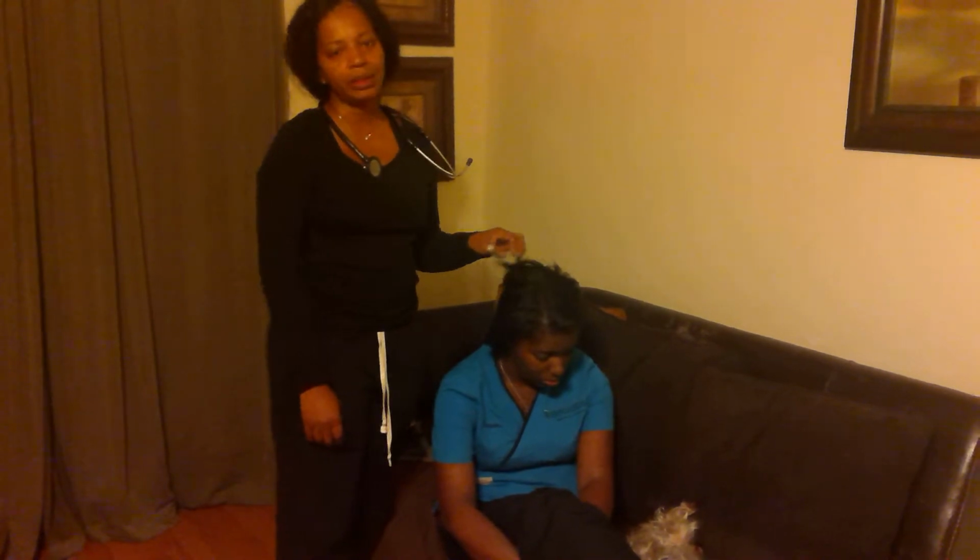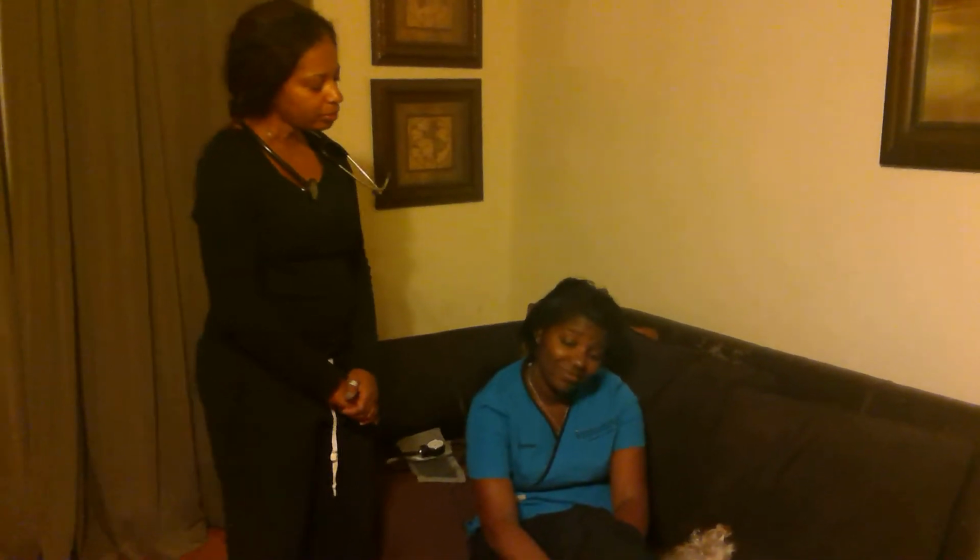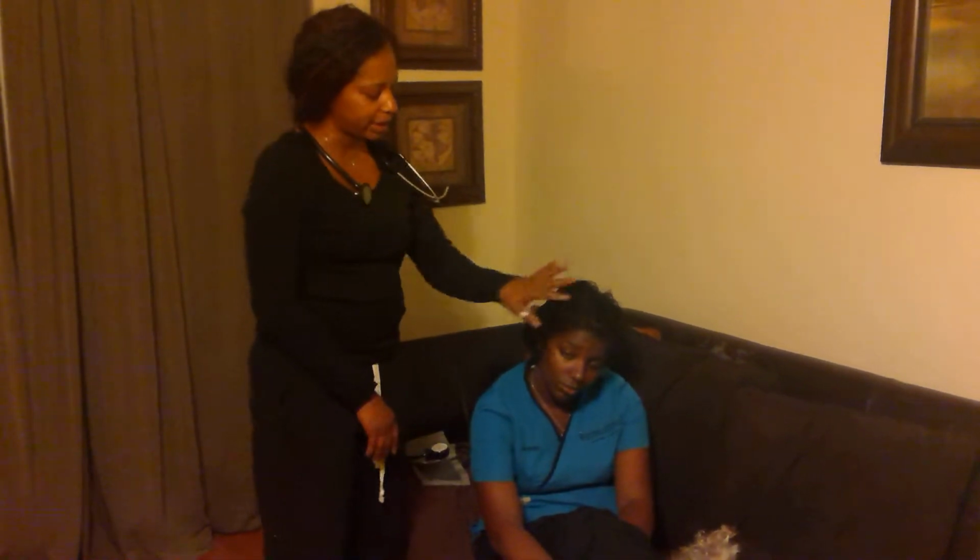That would give me an indication of what's going on with the patient so far as the patient's health is concerned. After I observe the hair, I look at the patient's face. I'm looking for symmetry, making sure there's no facial droops or any other abnormalities with the face.